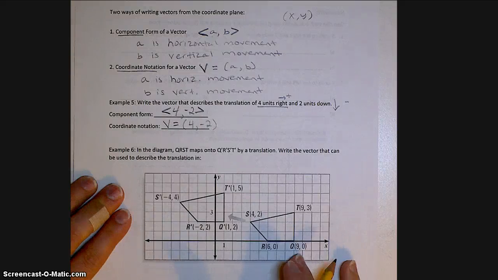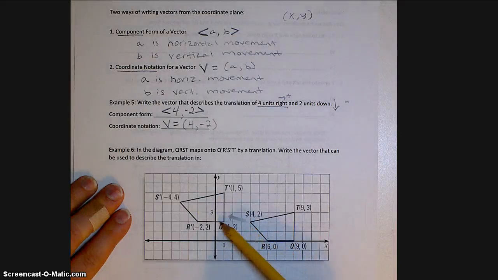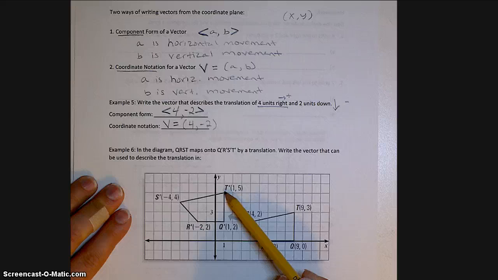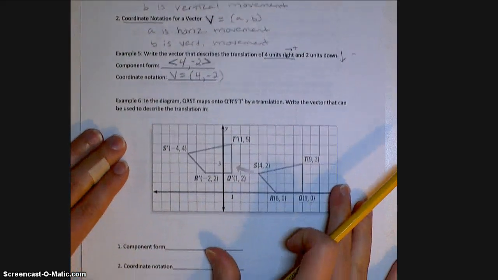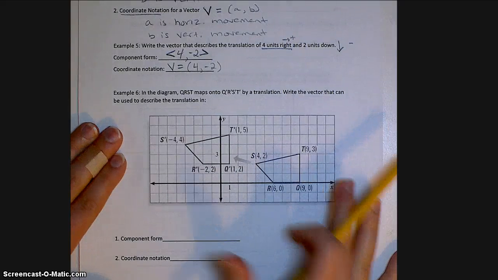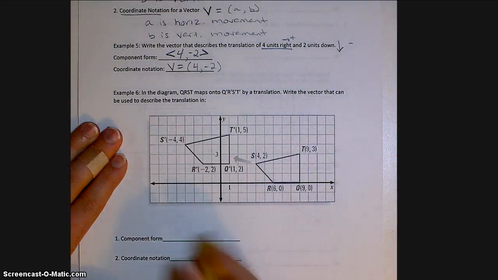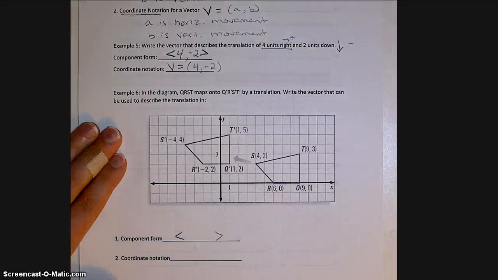So we've got this shape QRST, and it's moving or translating in this direction to Q prime, R prime, S prime, T prime. We want to describe this translation using both the component form and the coordinate notation. So again, component form, that's with these symbols. So now I want to look at my horizontal movement. It doesn't matter which letter you pick, just pick one because they're all moving in the same way.